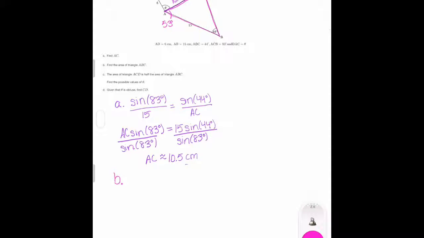And now we are able to use the formula area equals 1/2 AB times sine of angle C, which in this case our labels are all a little bit different, but that's okay. We just know that we're going to do 1/2 times the two sides that we have, so 15 and 10.5 times the sine of the included angle, which is 53 degrees.